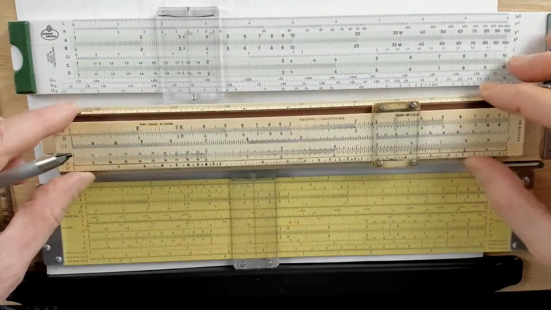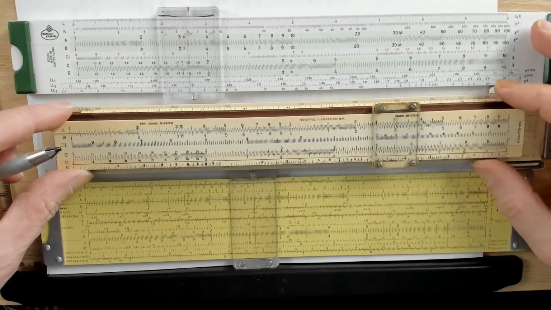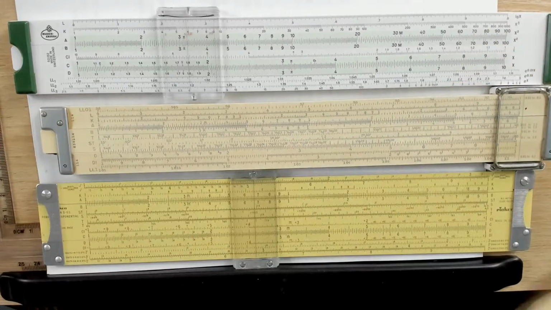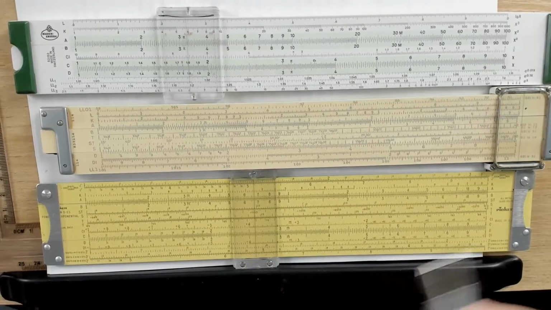All right, so here's a typical slide rule that we just used. This is my grandfather's slide rule, and underneath it is my father's slide rule. My grandfather was a civil engineer. My father was a mechanical engineer. We used to always joke that Dad designed weapons and Grandpa designed targets.